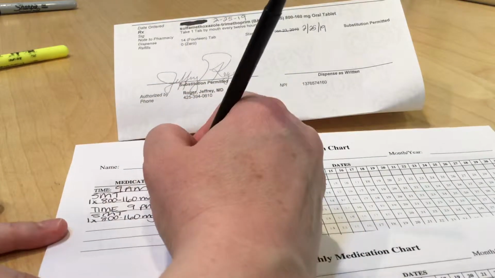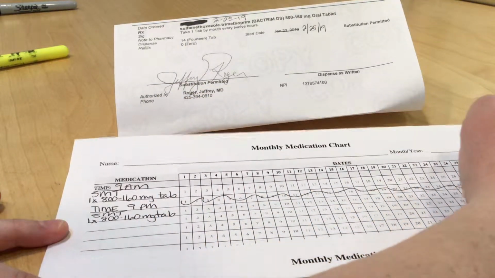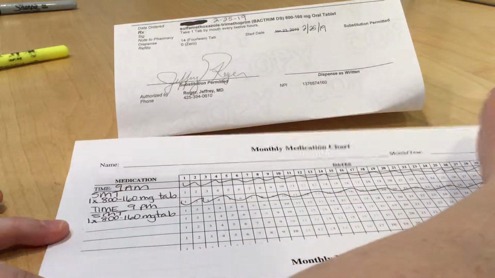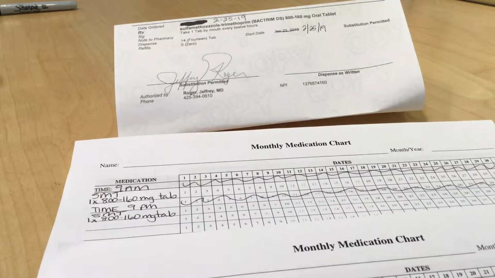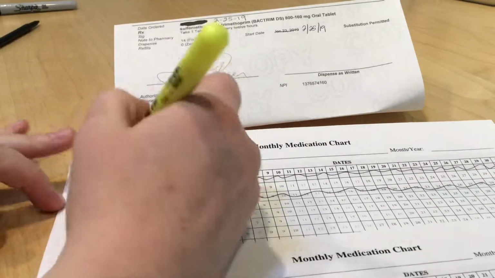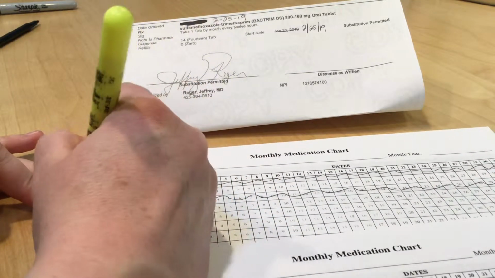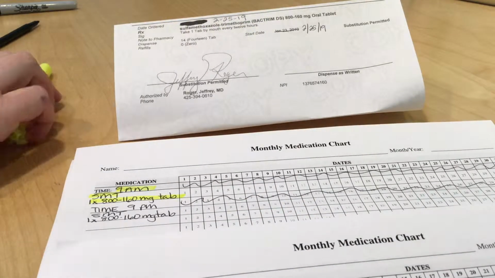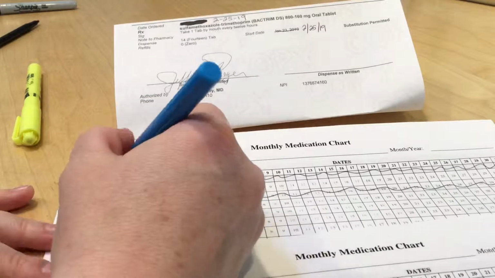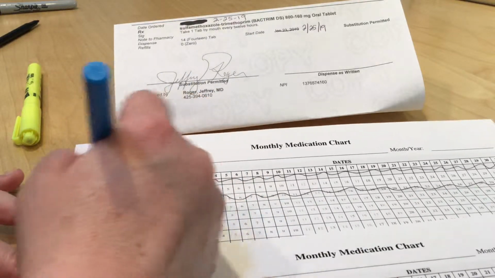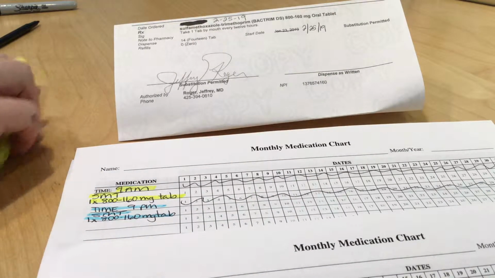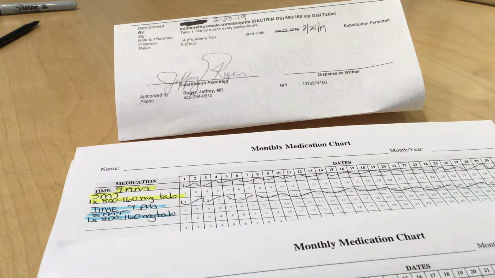And again, I am going to highlight the morning dose with yellow, and I'm going to highlight the PM dose with blue, and then I am going to mark off the dates that we need to continue.